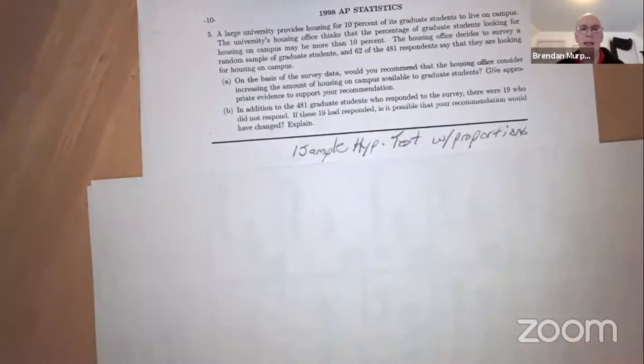Okay, so part A, on the basis of the survey data, would you recommend that the housing office consider increasing the amount of housing on campus available to graduate students? So I need to make a decision. Should we build more housing? Give appropriate evidence to support your recommendation.